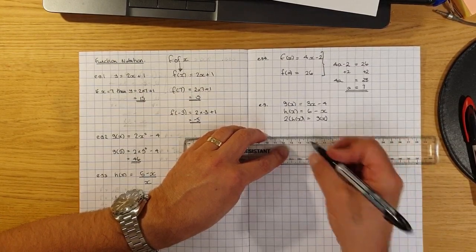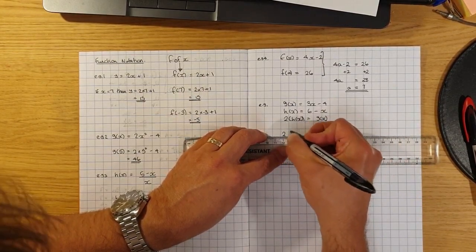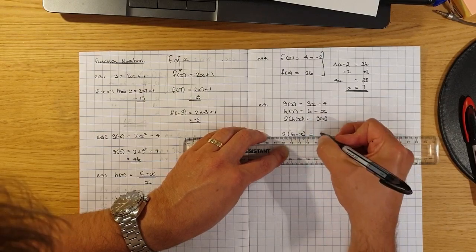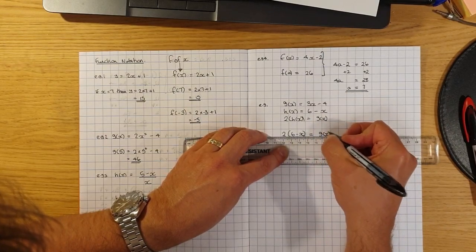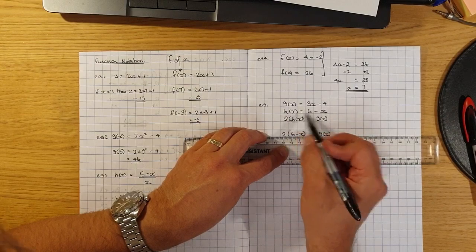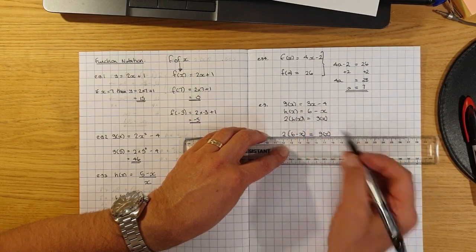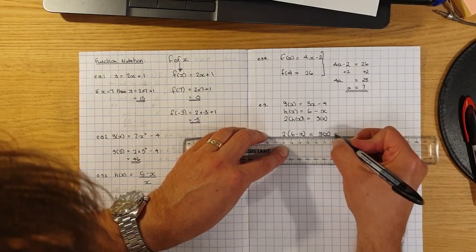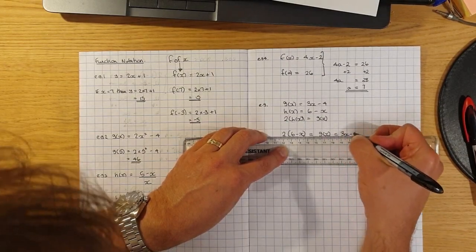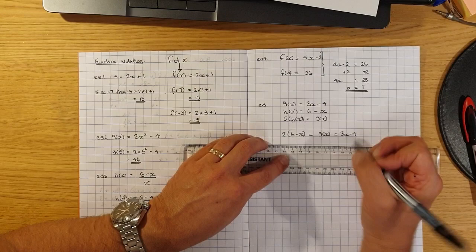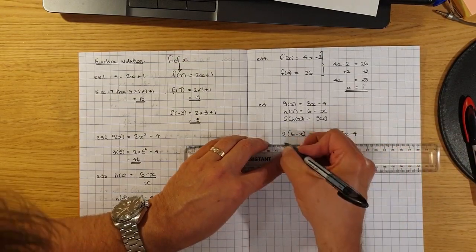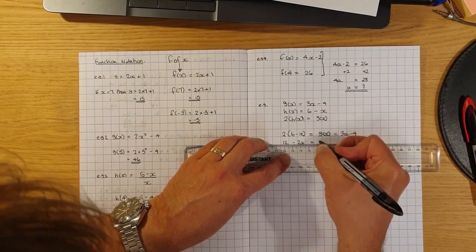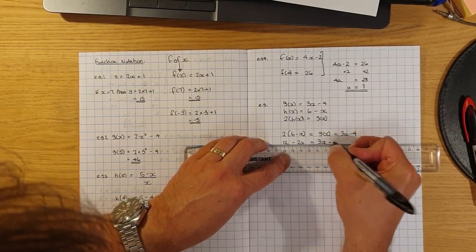So I can start this off by saying 2 lots of 6 minus x has got to be equal to g of x, because 2 lots of h of x, 2 lots of 6 minus x is equal to g of x, and g of x we know is 3x minus 4. So expanding the brackets, I can see that 12 minus 2x must be equal just to 3x minus 4.